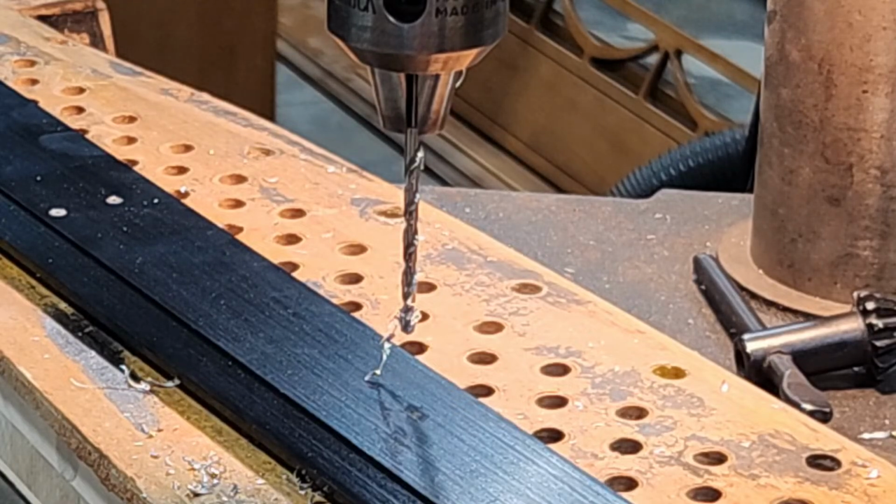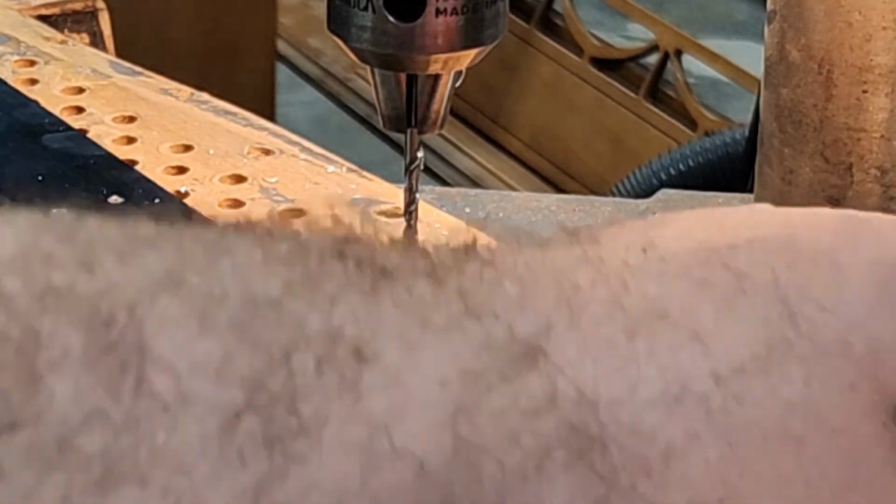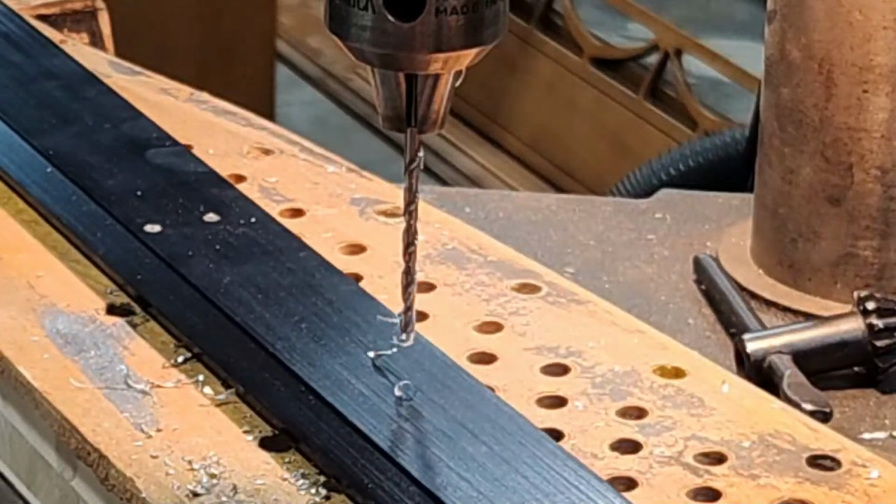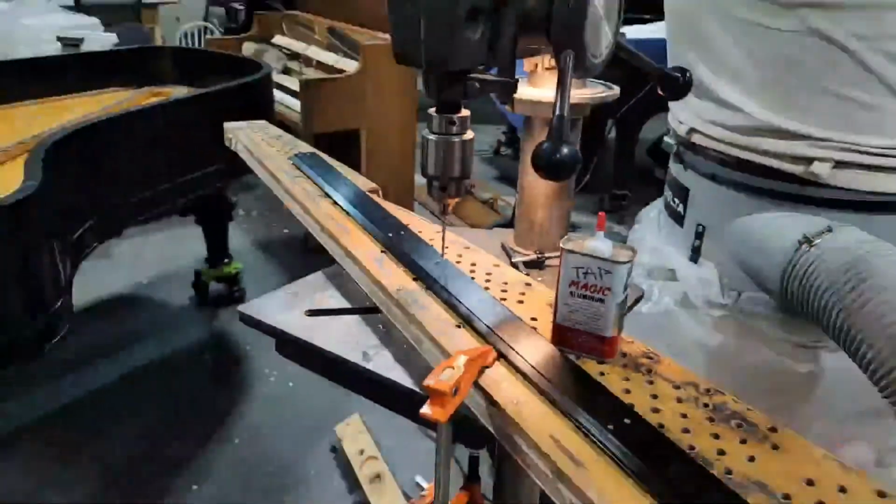And someone had a good idea the other day for how to keep... I'm not doing as many holes as I was doing the other day, but they just said just put a little bit of tap fluid in a container, and then you can just keep dipping it. So I'm going to do that. I like that idea. And I'll back the camera out a bit here so you can see what I'm doing.